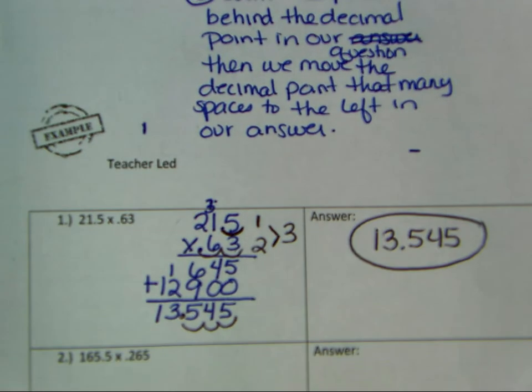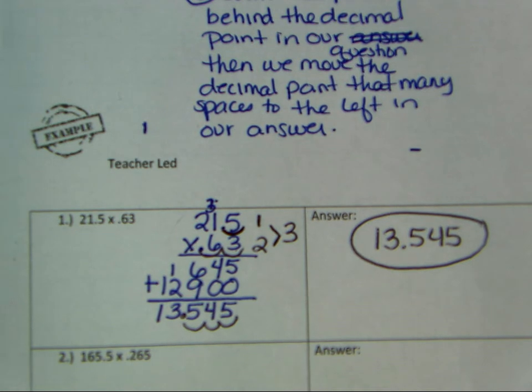Now my answer ends up being 13 and 545 thousandths, which is much different than originally when I had 13,545. That would not have been the correct answer, because can you tell that there's a difference between those two numbers? Alright guys, I want you to start lining up the next practice problem, please.